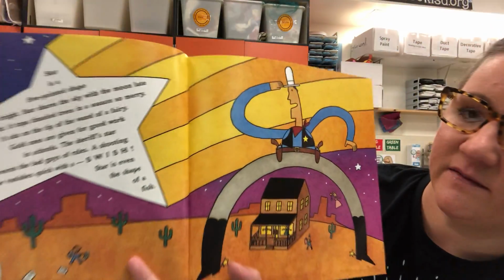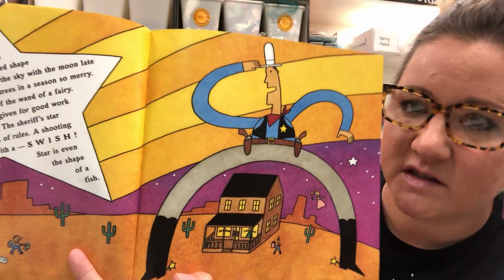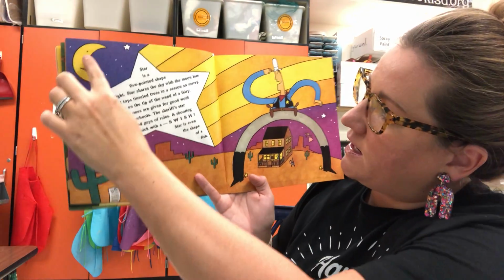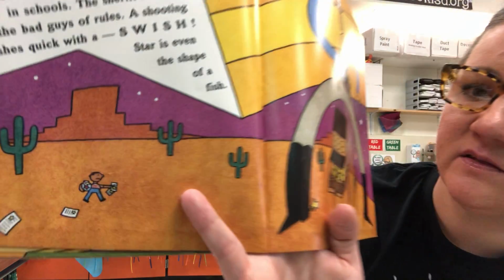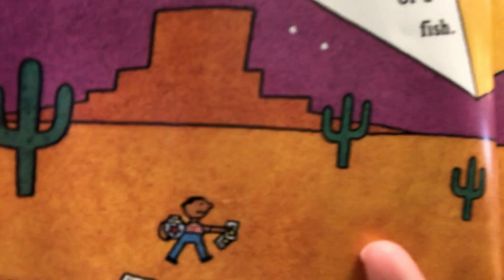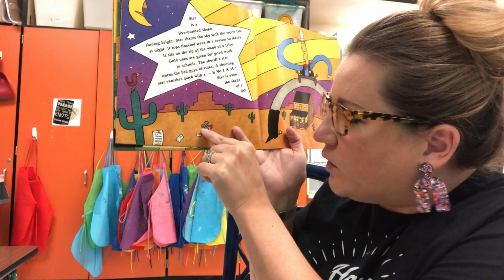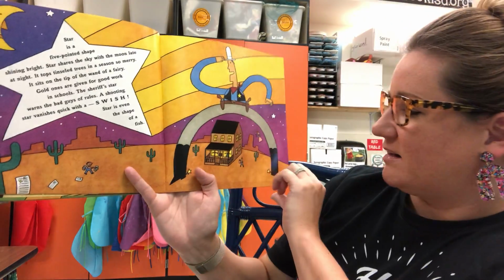So let's look at all of these things that I see here. Lots of stars. He has a star here. We have a star in the sky. There's stars all around here. And look, way down there, there's a little boy, and he has in his fish bowl a tiny little fish, and it is kind of shaped like a star. Look at that.